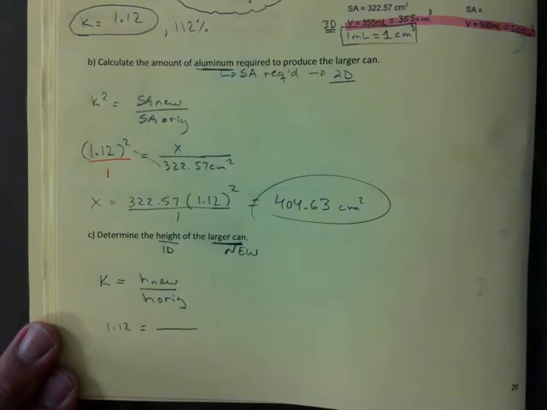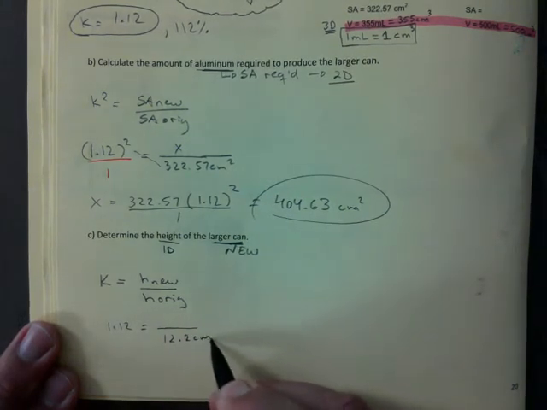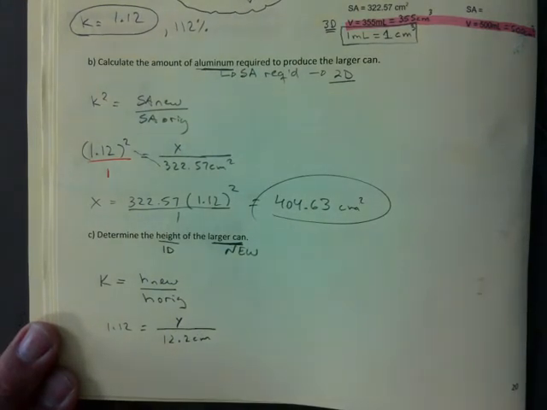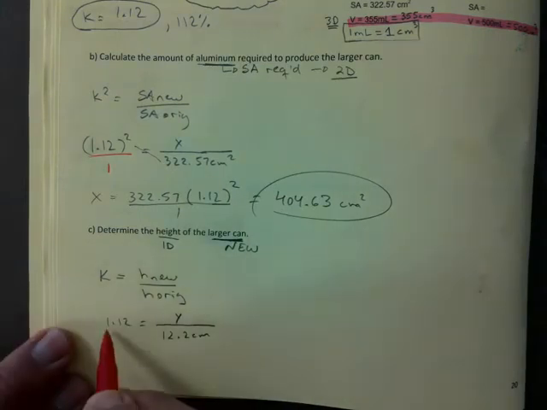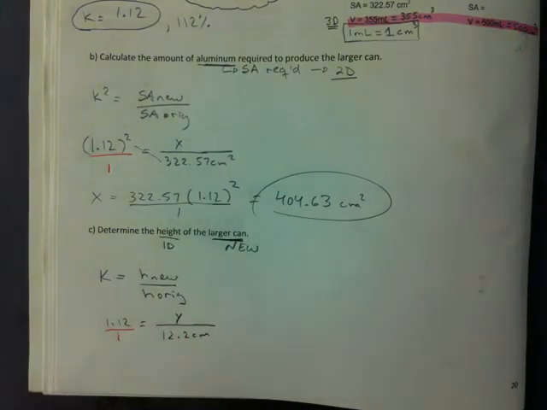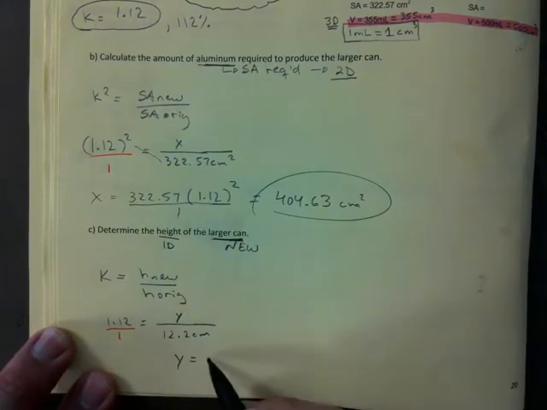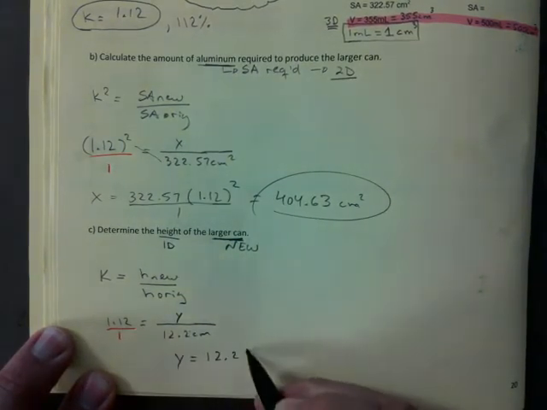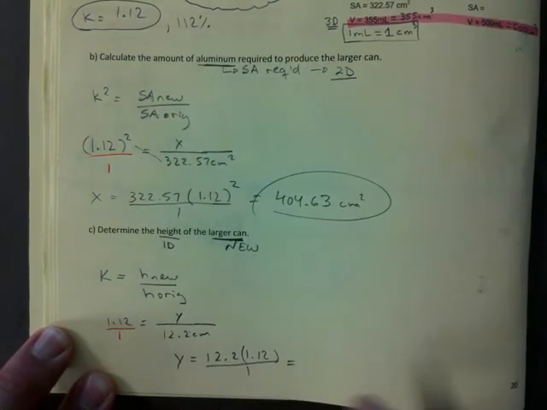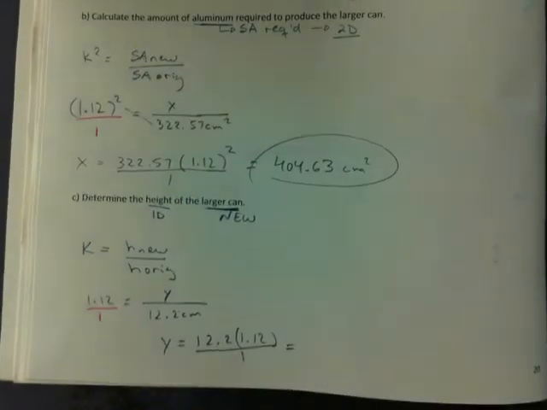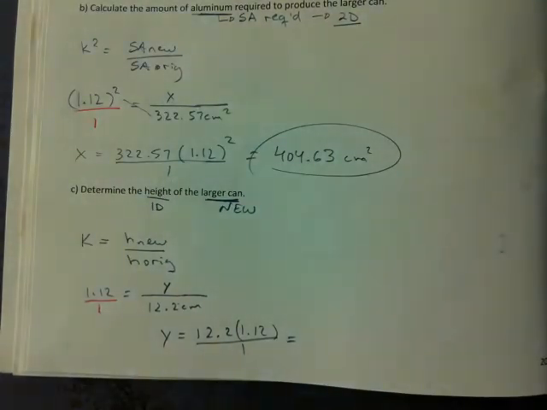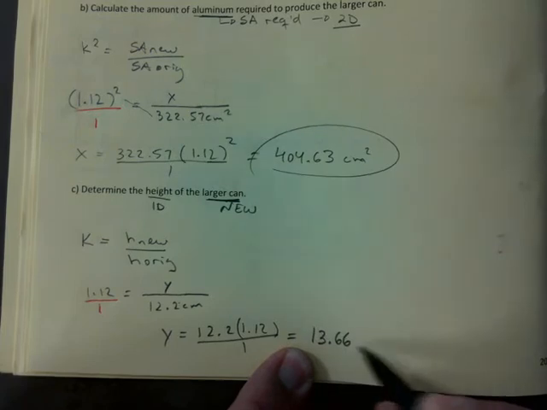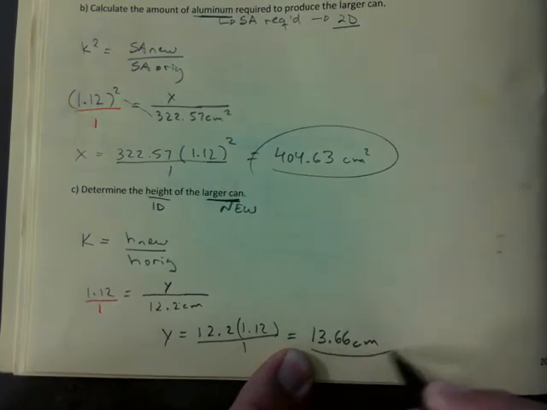Which one do I know? I know the original, and it's in centimeters. And so this is my unknown. I'm going to call that Y, you can call it H, whatever. And if you need this to help you see the two fractions, Y is, in a sense, 12.2 times 1.12 divided by 1. Let me just move the camera down a little bit. There you go. So it's 12.2 times 1.12, and that's 13.66 centimeters.